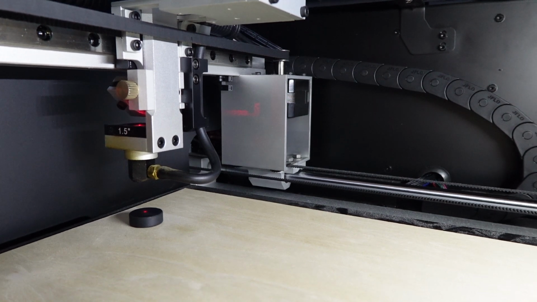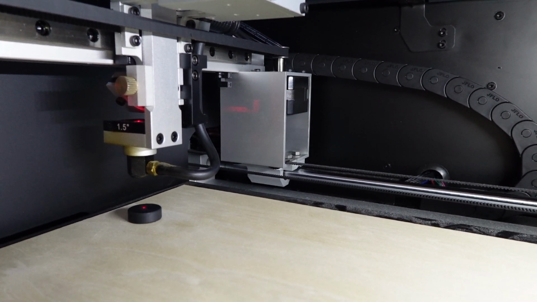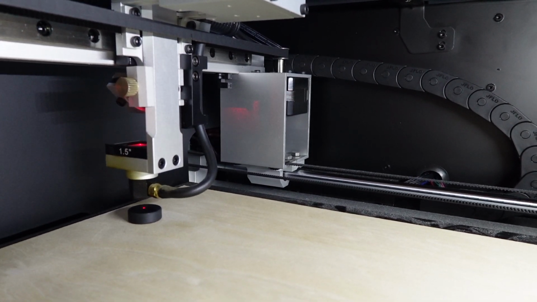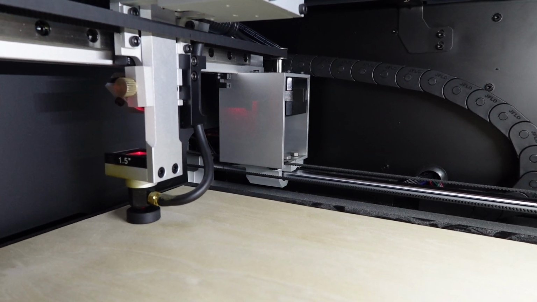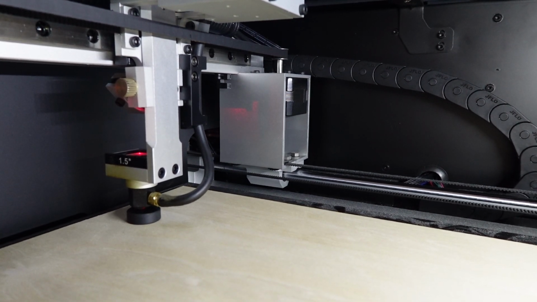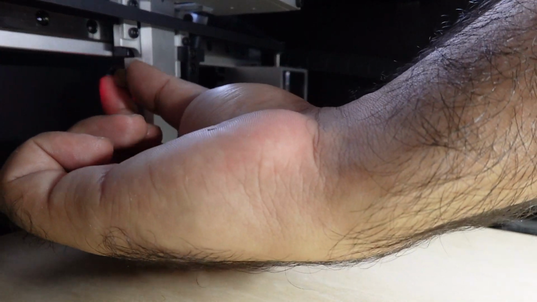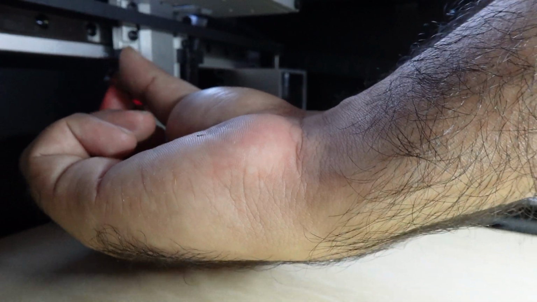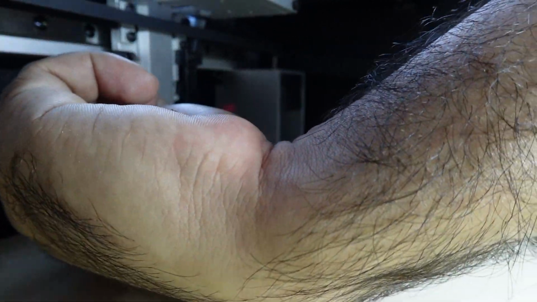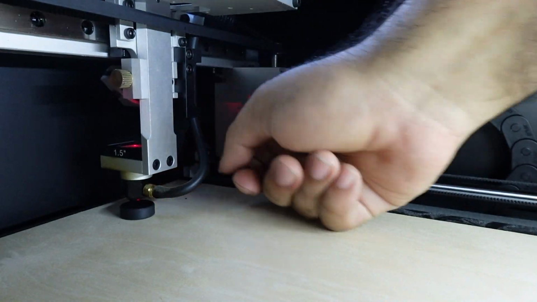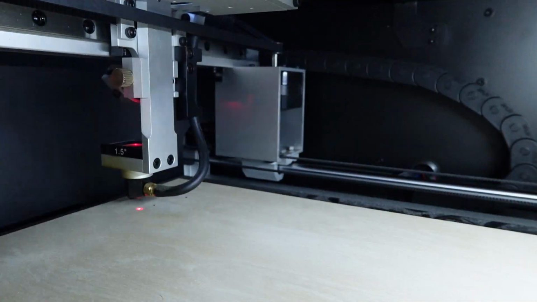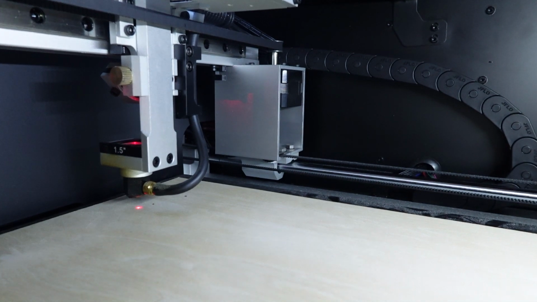Once you've placed the focusing puck underneath the carriage, you can push the carriage with the focusing lens down until its tip is touching the surface of the focusing puck. And after that, you can tighten up the brass knob by twisting it towards you. Once you've done that, you can remove the focusing puck, and now your laser is focused.